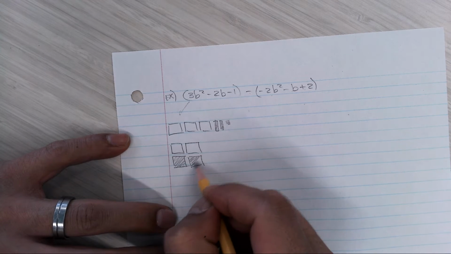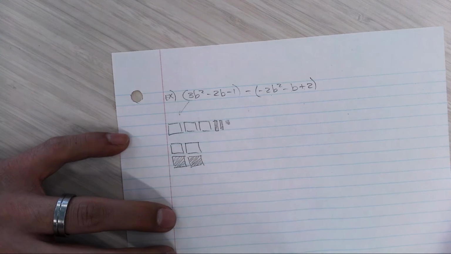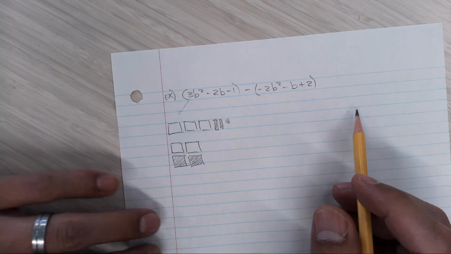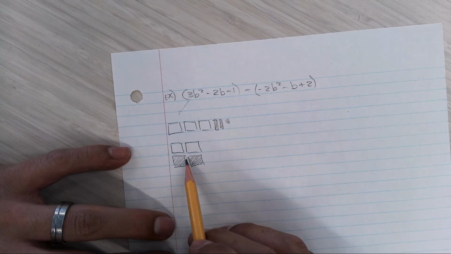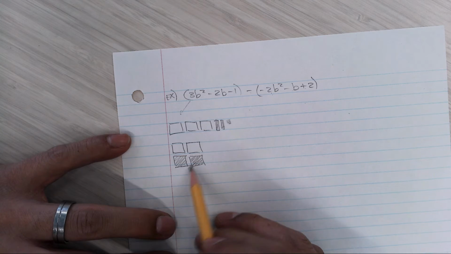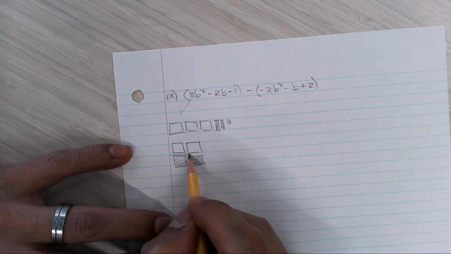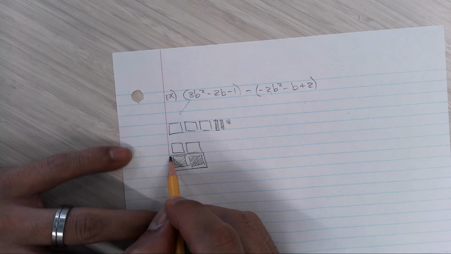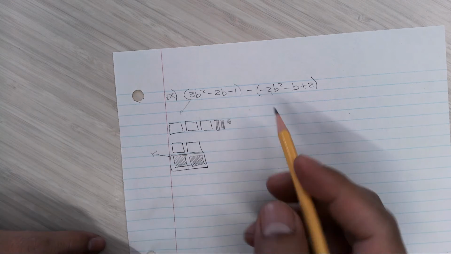The theory behind this is that if you add 0 to anything, you're not going to change its value. Let's say you have $2 and I give you nothing. I give you 0. How much do you have? Well, you're still going to have $2. I didn't change any value. But at least now we actually do have 2 negative b squares that we can take away. See this? If you don't have it, you have to add the 0 pairs in.